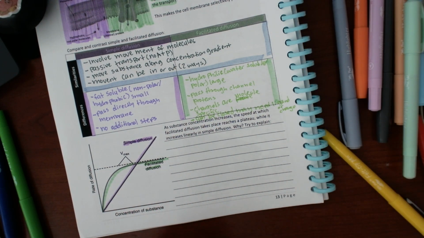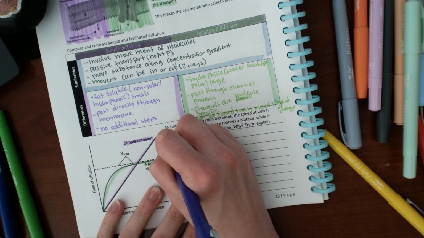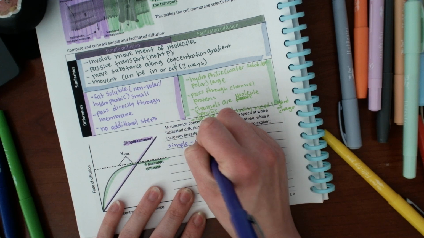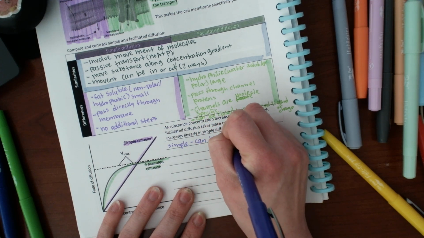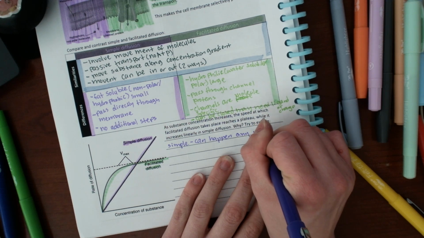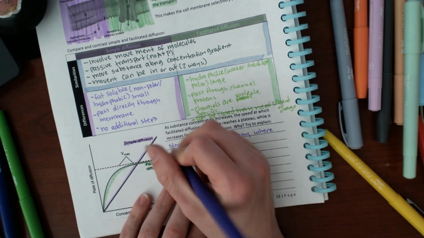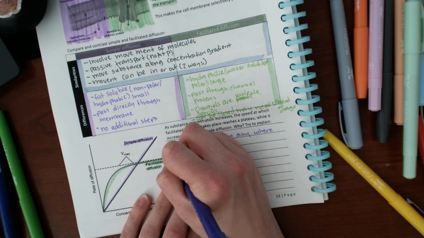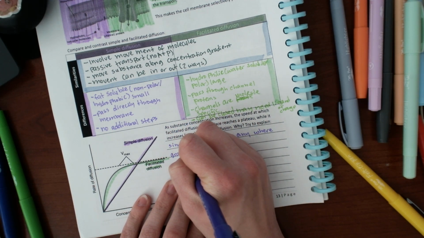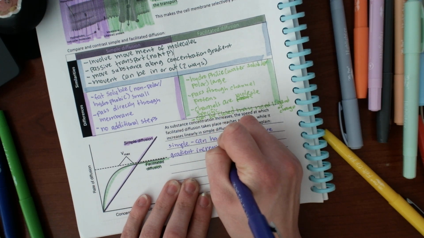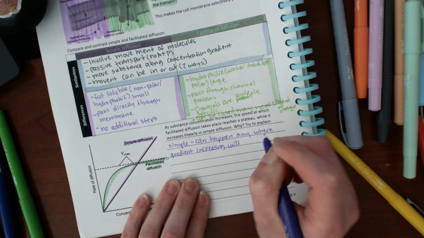So simple diffusion can happen anywhere on the membrane, like it doesn't need anything else. Gradient increasing will always increase rate.